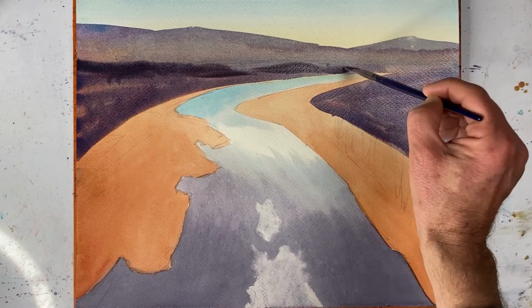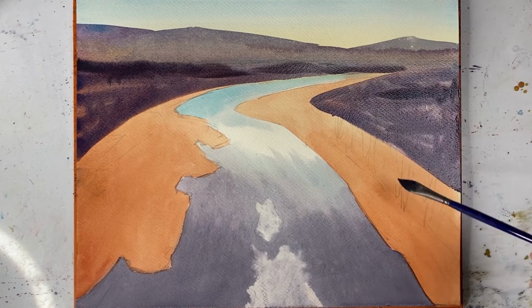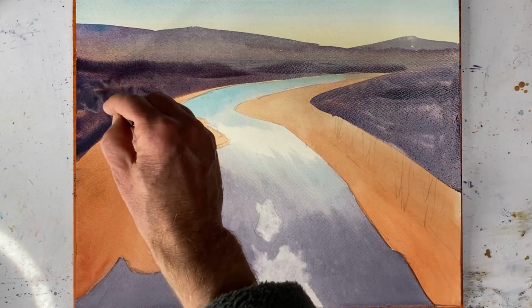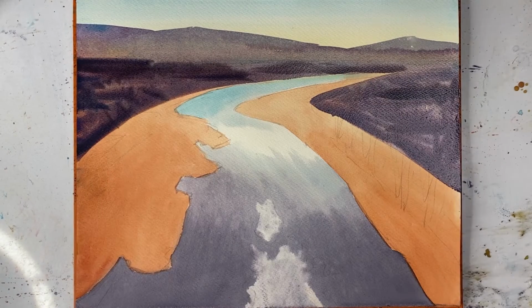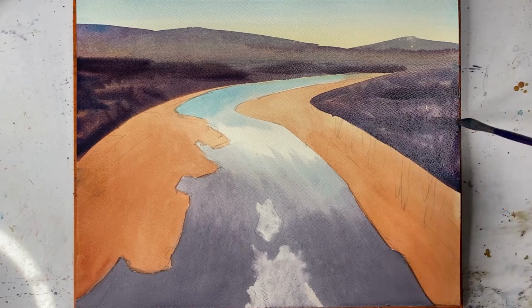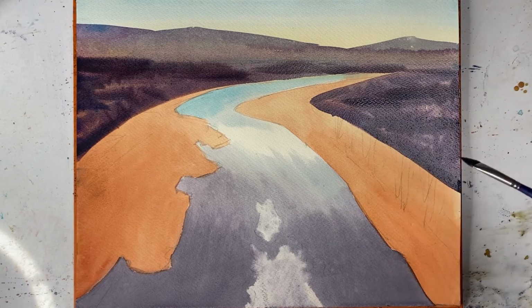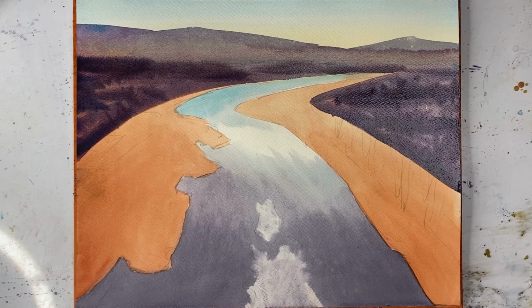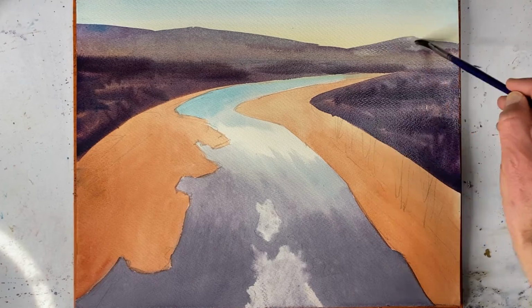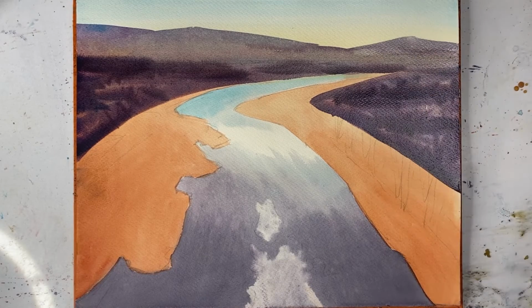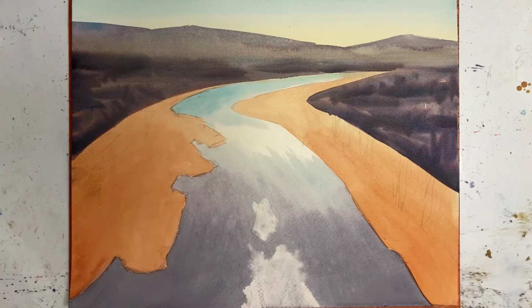And now I'm doing the hills in the distance and some of the darker areas within the city. So it just makes it look more realistic. But I'm doing it all very roughly. So it really is very loose, a loose style of painting that I'm doing. That's dried.